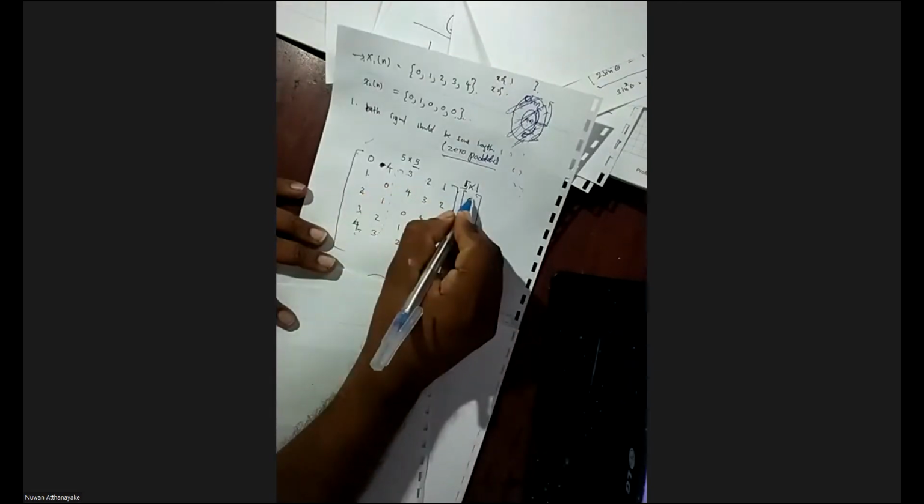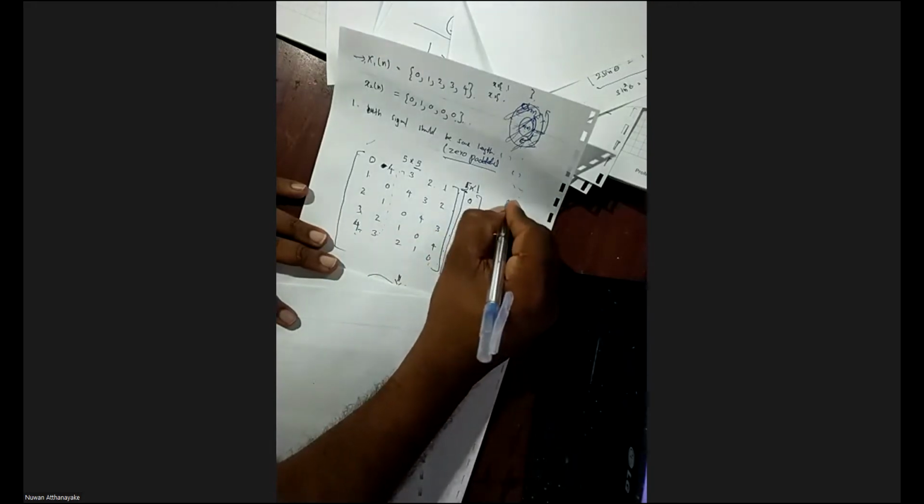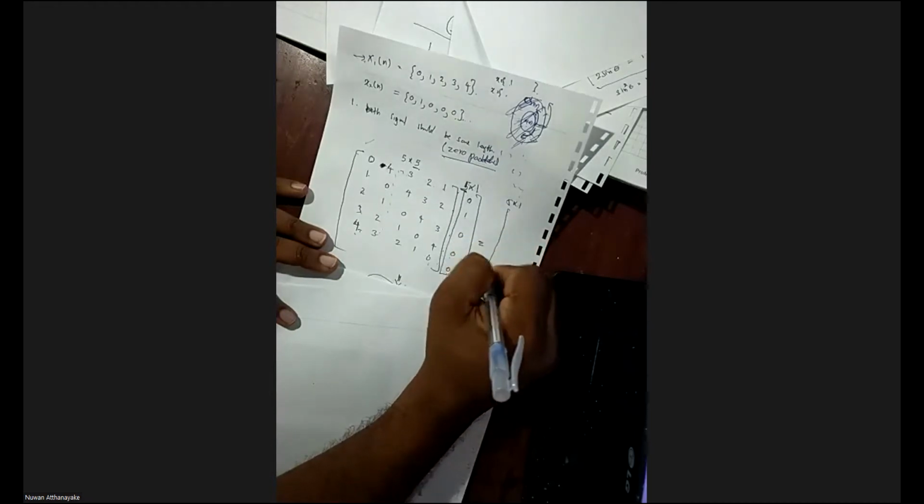You can see that the number of columns is equal to the number of rows, so you can perform the matrix multiplication, and you will end up with a 5 by 1 matrix.